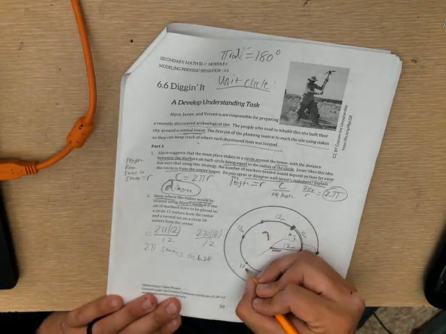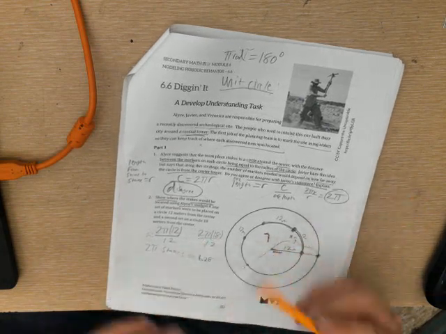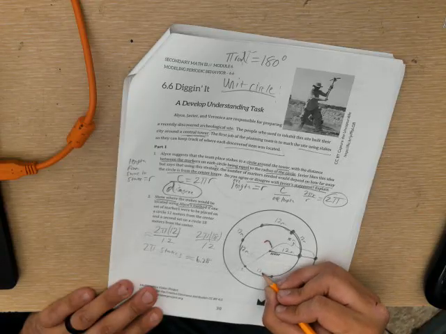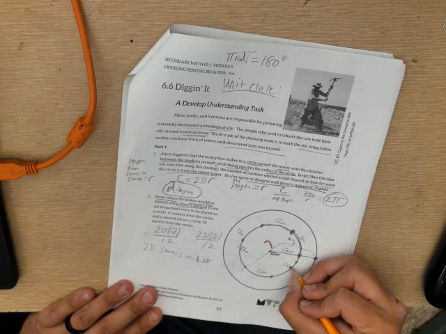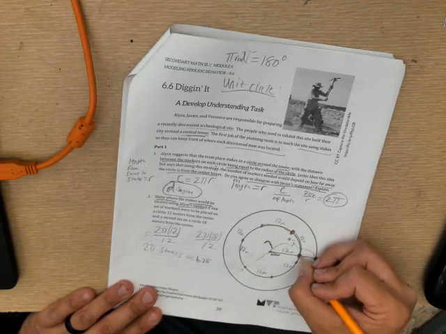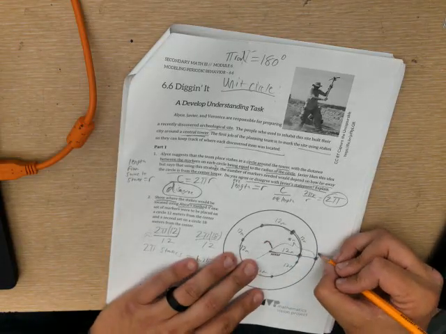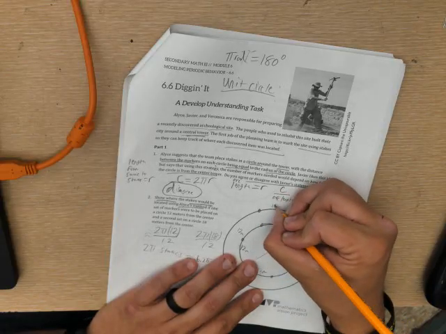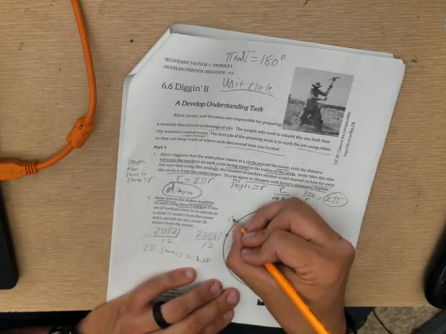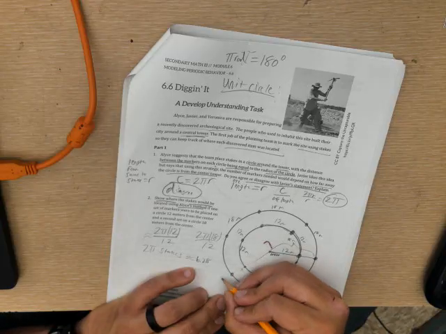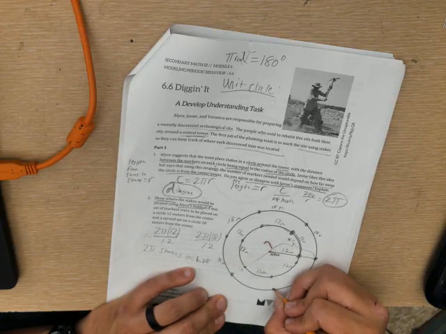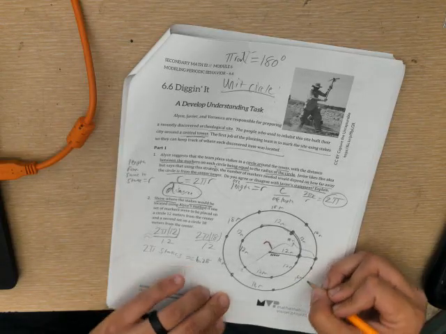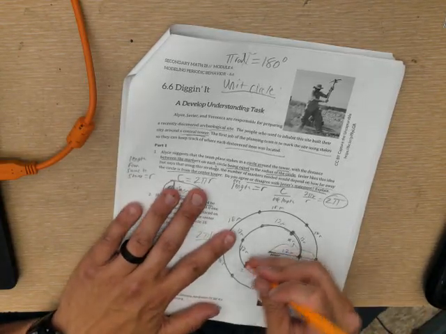Then we have 12, and this length in here is 12. And then we have another point here for 12, and then another one here at 12. So 1, 2, 3, 4, 5, 6, a little bit more, makes it 7. Boom, 18, 18, 18, 18, and 18. So that's our eyeball estimate.